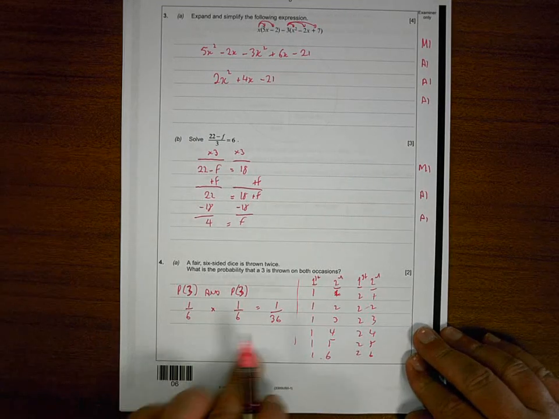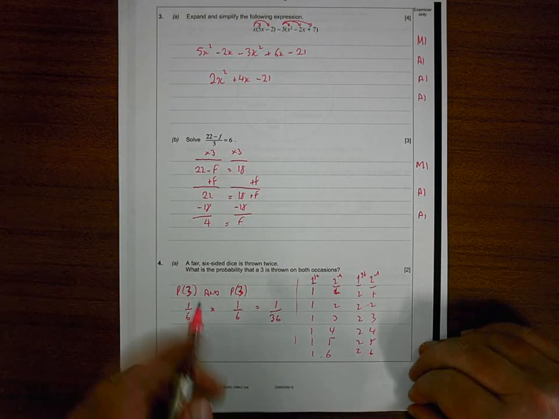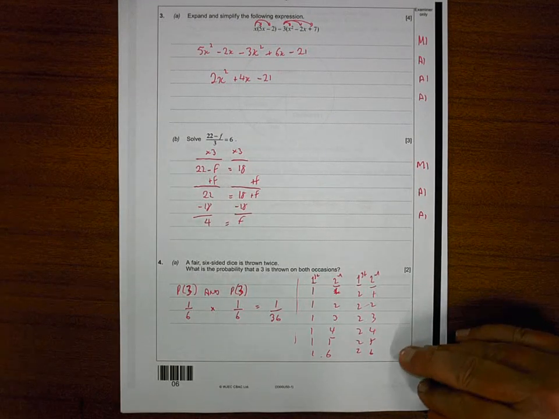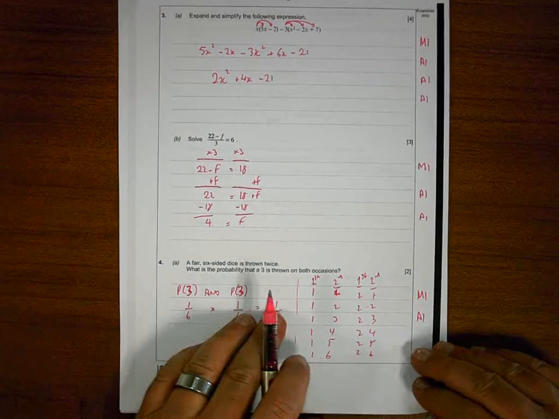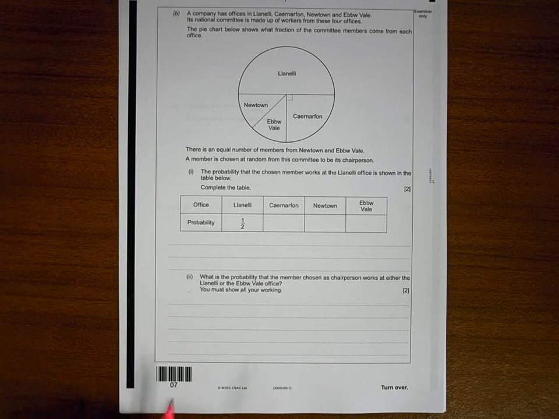But that's the quicker way of doing it, because we know that that word and means multiply. So a method mark for however you set that out, an answer mark for 1 out of 36.